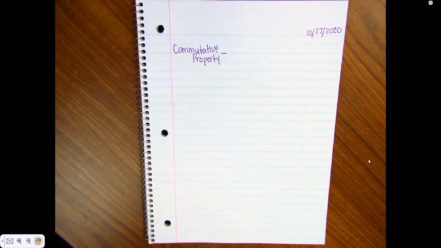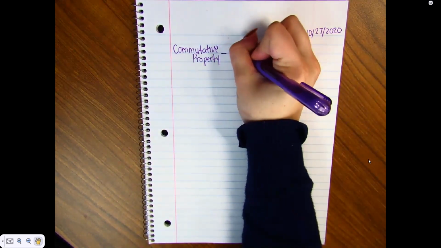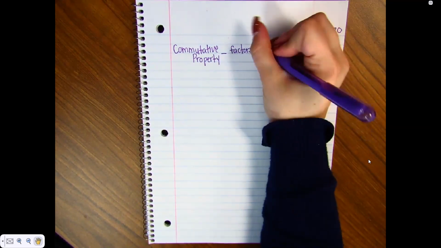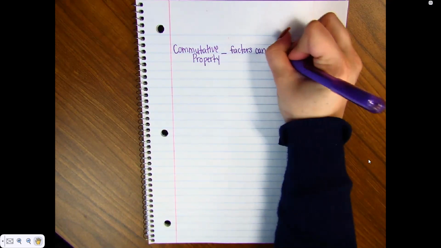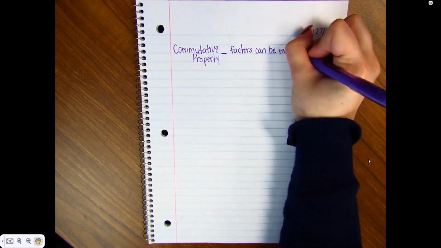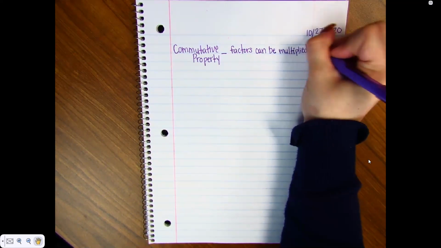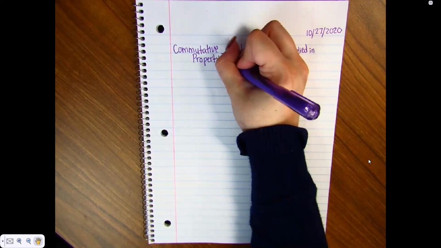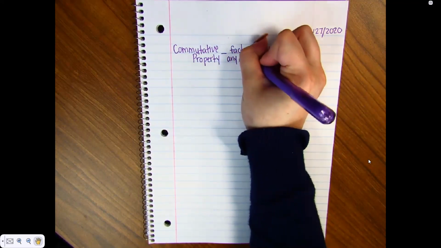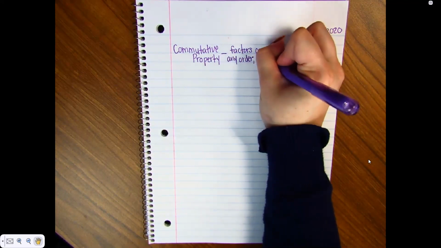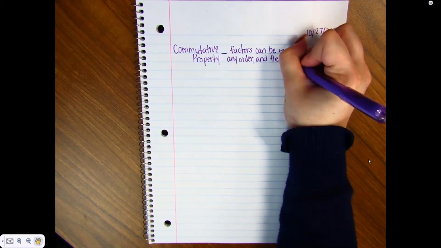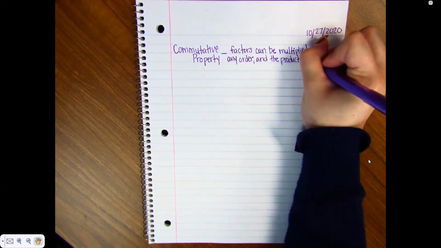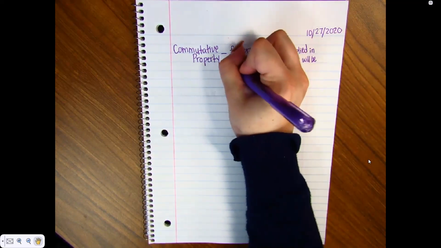So the commutative property basically states that factors can be multiplied in any order and the product will be the same.